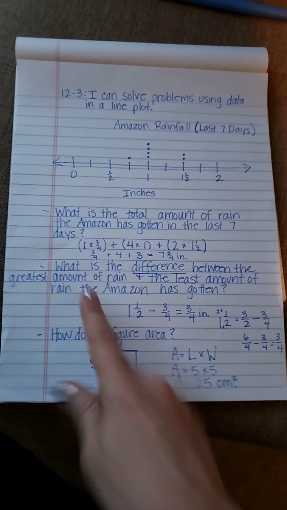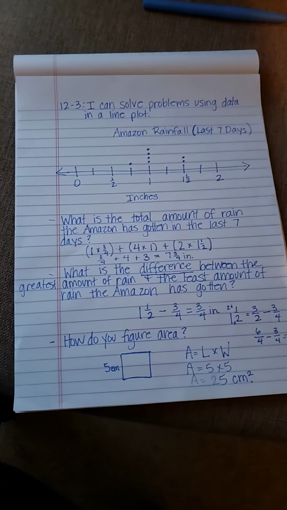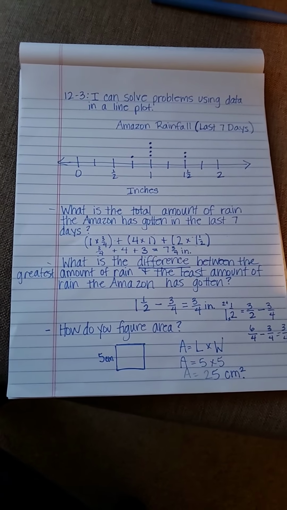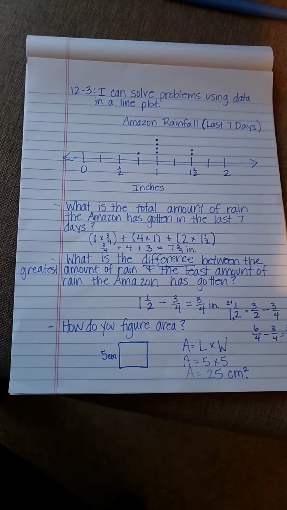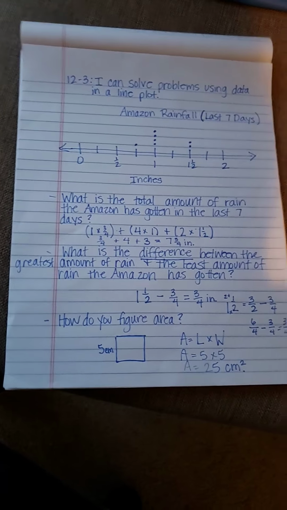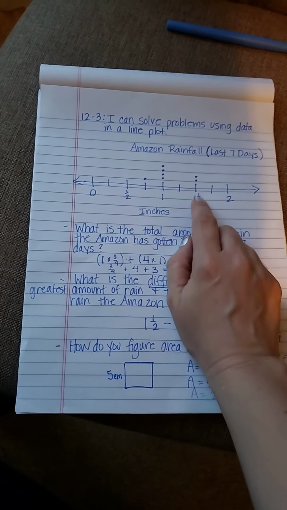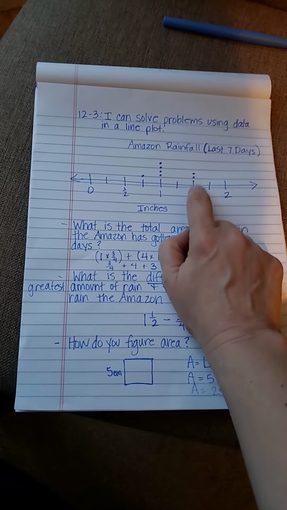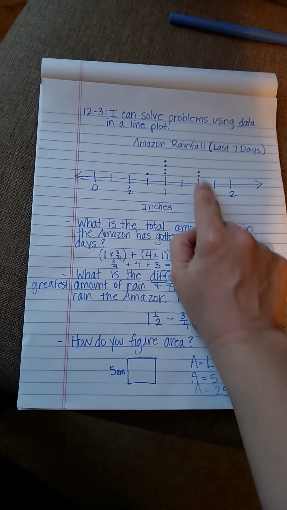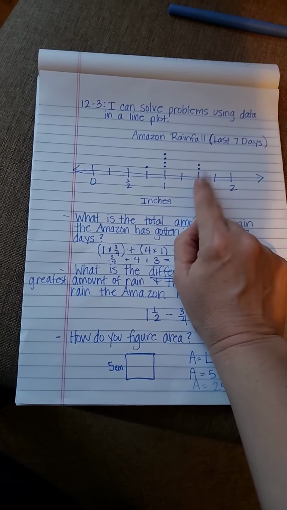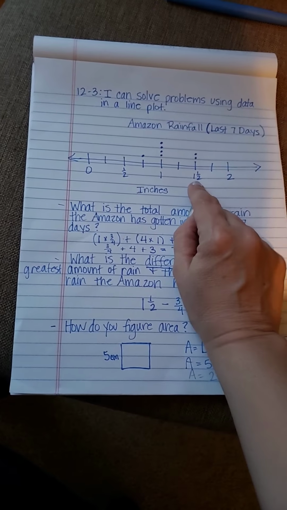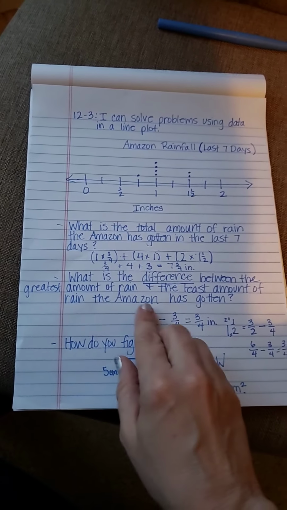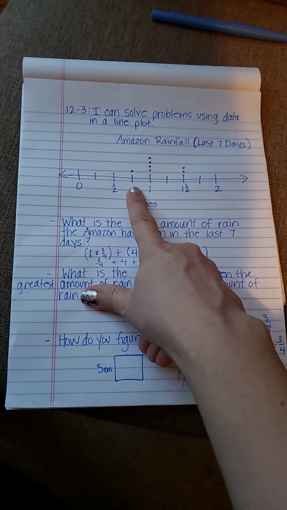Now, there's another problem that's going to be on the practice buddy. What is the difference between the greatest amount of rain and the least amount of rain the Amazon has gotten in the last 7 days? Now, they don't want you to add that together on this one. The greatest amount they got was 1 and 1/2. They did it twice, but you just take the 1 and 1/2, not 3. And the smallest amount is 3/4 inch.